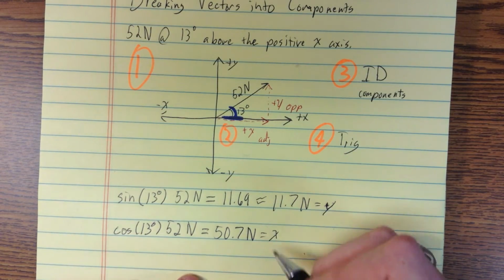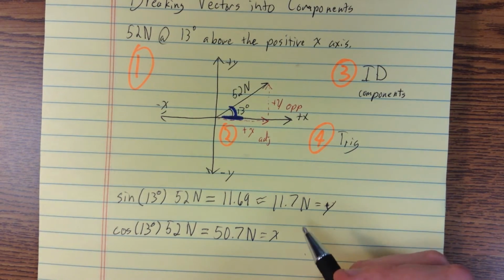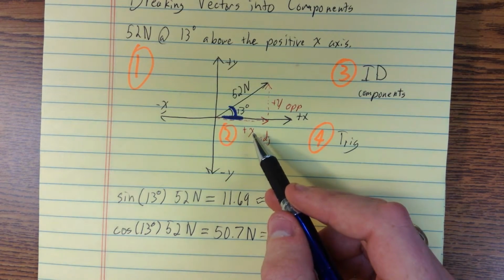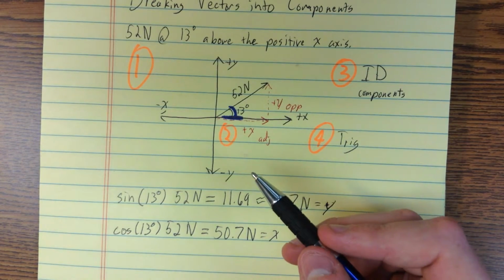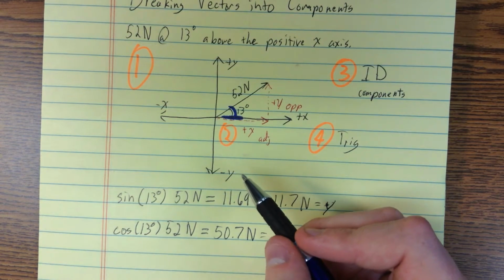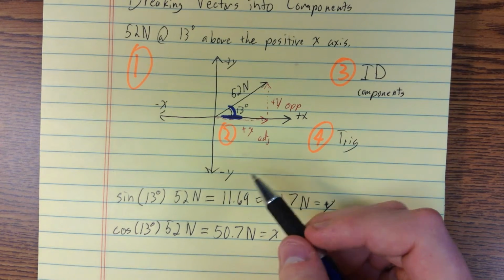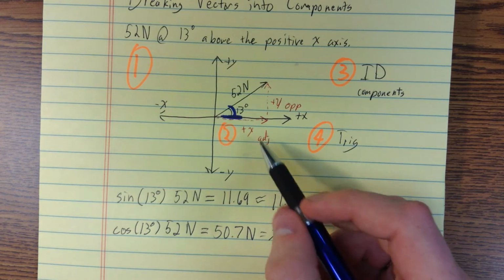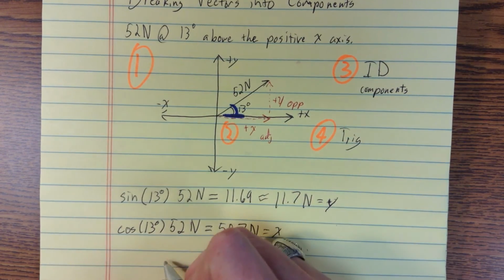So, at this point, we need to double check the sign on our components. Our x component has to be positive. Remember that the sign does not necessarily indicate greater than or less than 0, but in physics or with these vectors, it's indicating the direction. So this x component must be positive.